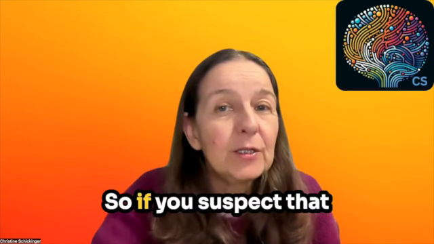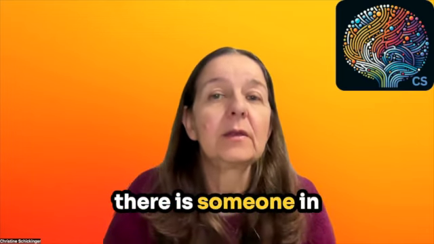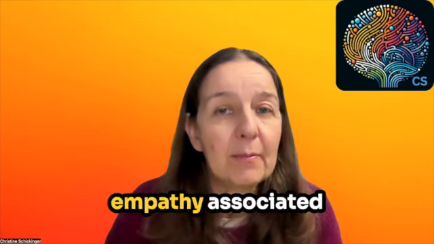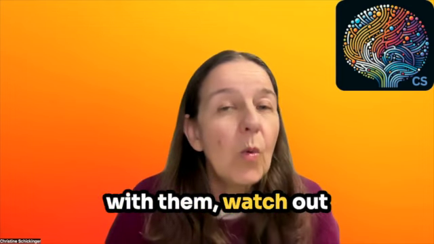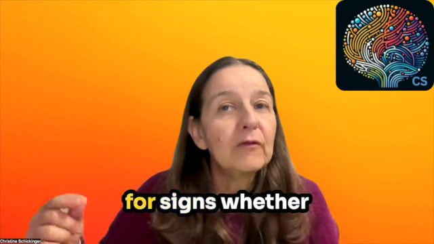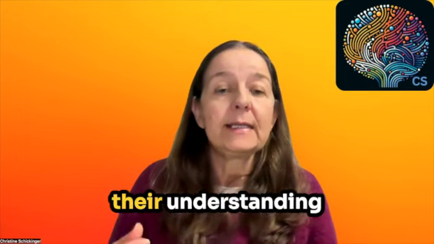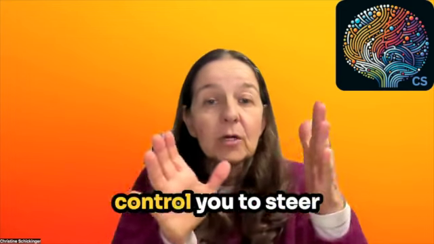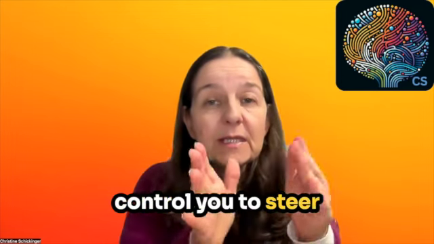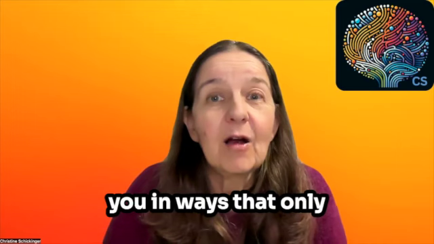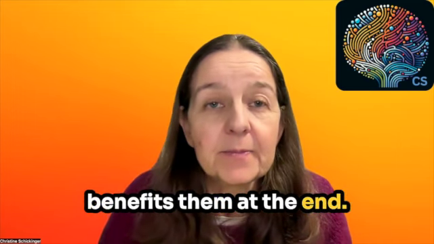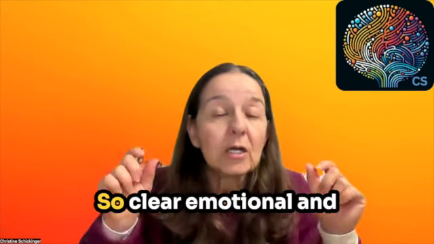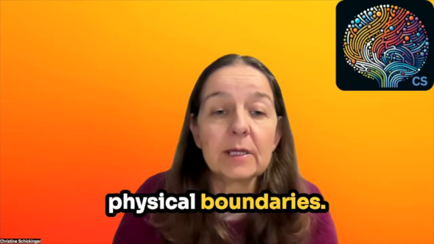So if you suspect that there is someone in your environment that has this type of dark empathy associated with them, watch out for manipulation. Look for signs whether someone is really using their understanding of your emotions to control you, to steer you in ways that only benefit them at the end. In that case, it's really important to set boundaries. So clear emotional and physical boundaries.